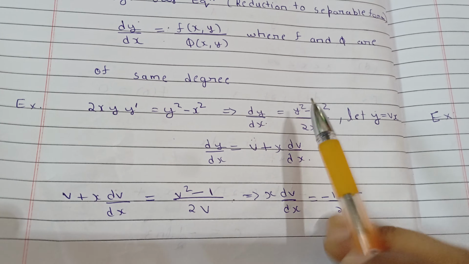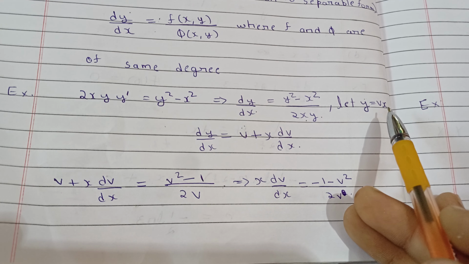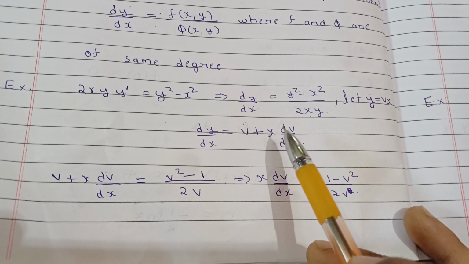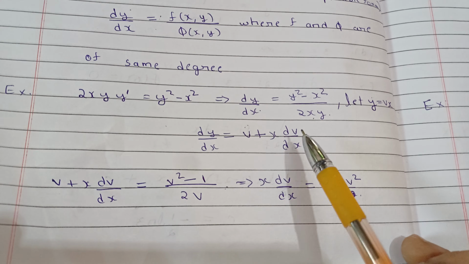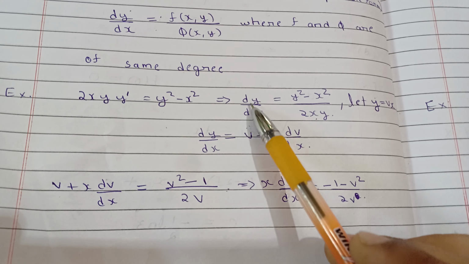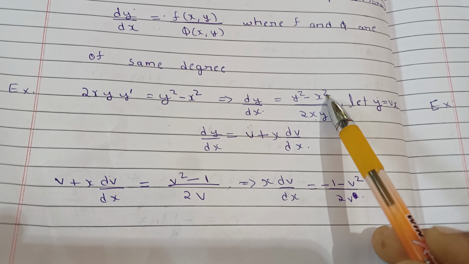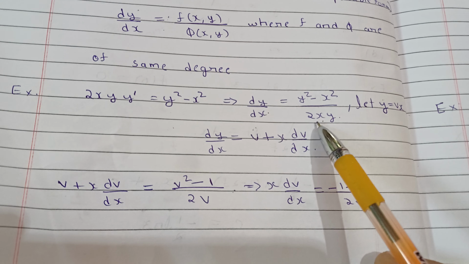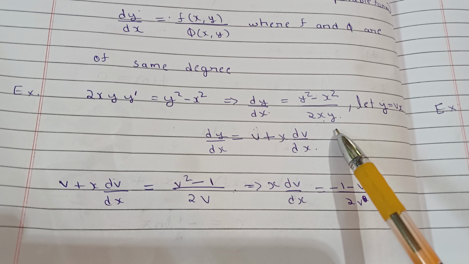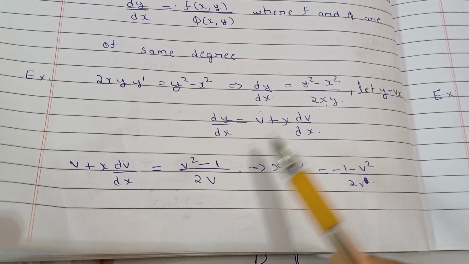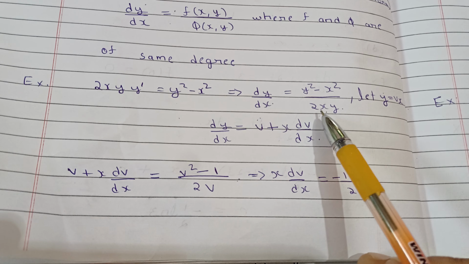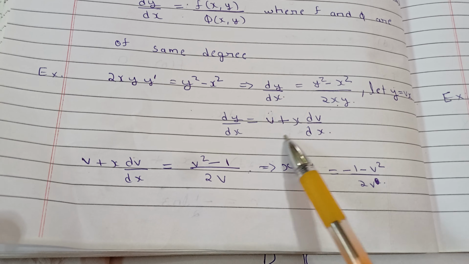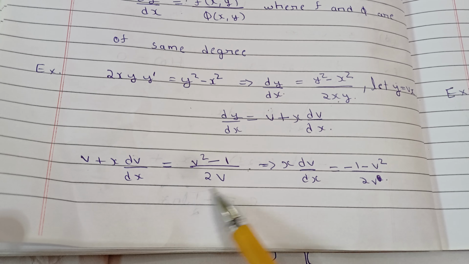Now you can use the simple substitution y equals vx. Then dy over dx, using the product rule, will be v plus x dv over dx. Put this in place of dy by dx, and divide the numerator and denominator by x square. You will get (y by x whole square minus 1) in the numerator and 2 into y by x in the denominator. Since y by x is v, you get (v square minus 1) divided by 2v.